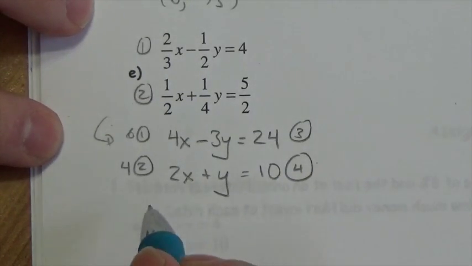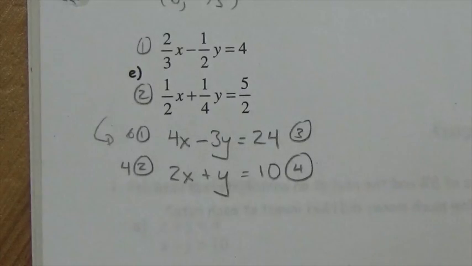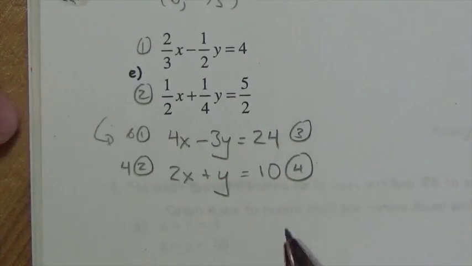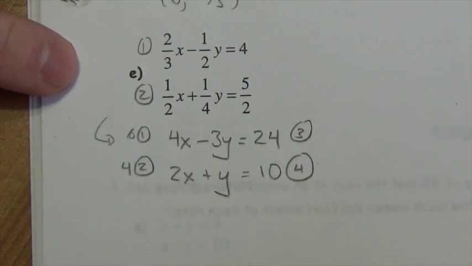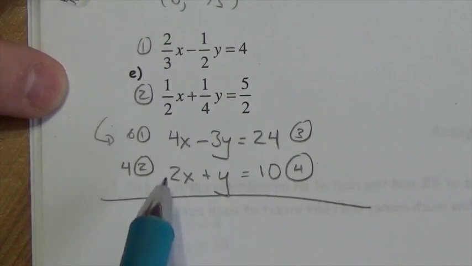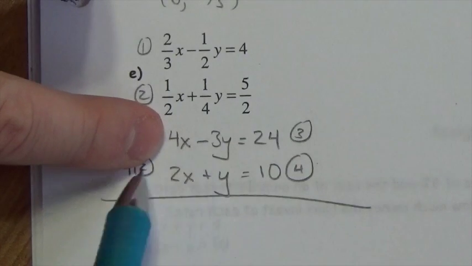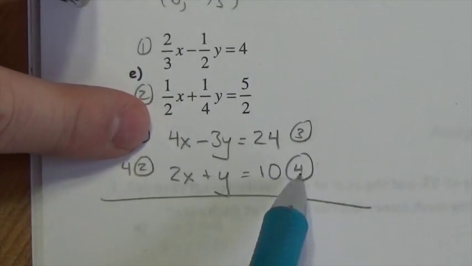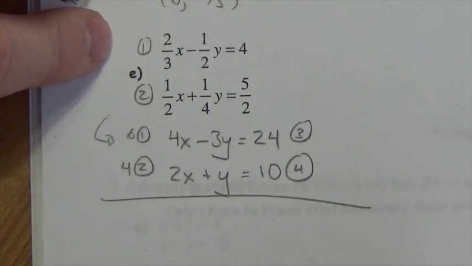And what I will do, and I could do this one of a couple of different ways. I could easily get rid of x, I could easily get rid of y, it doesn't matter. I tell you what, most of the time I get rid of y, so let's get rid of x in this case. So what we'll do here is, in order to get those two coefficients the same, I simply need to multiply equation 4 by 2.